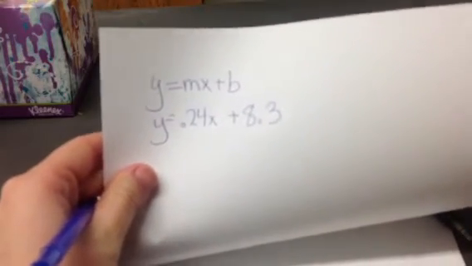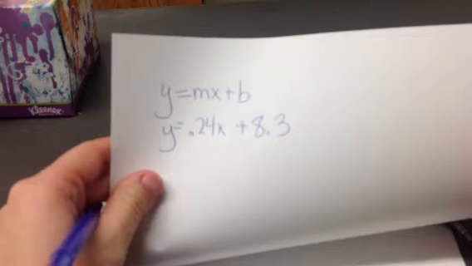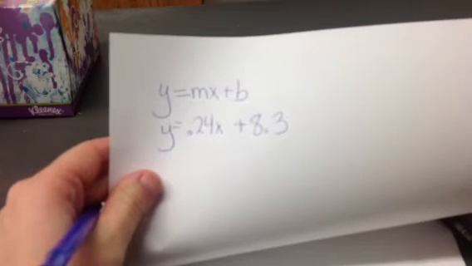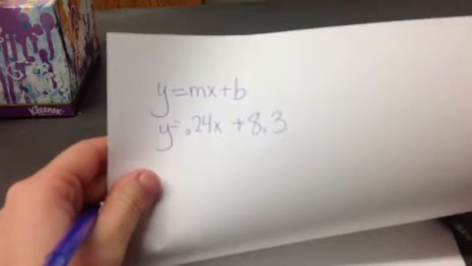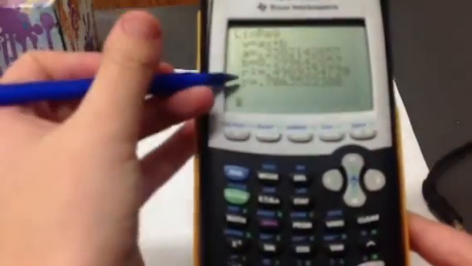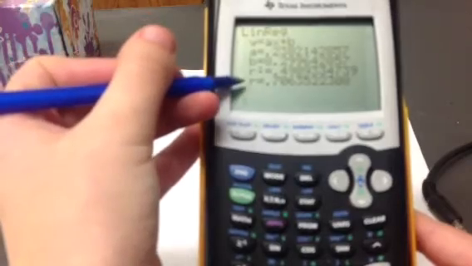So it'll look like that. So our slope is 0.24, and our y-intercept is 8.3. All right? Now the last thing on here, we see this R2 and R.